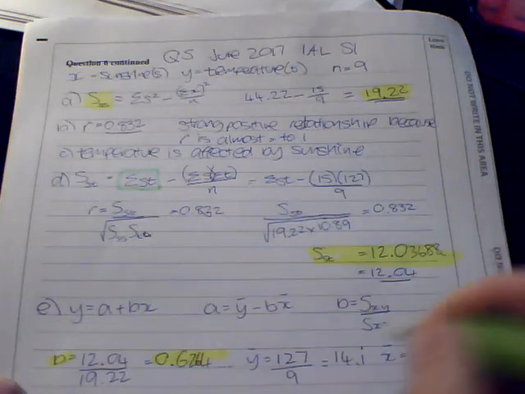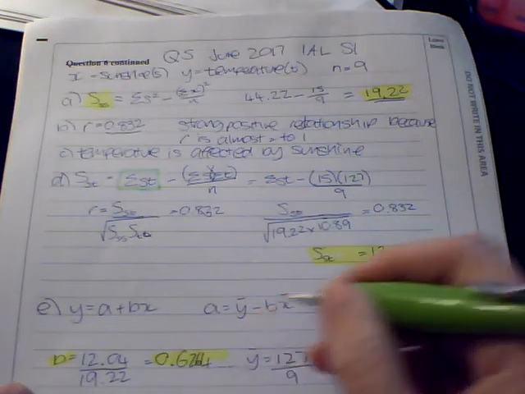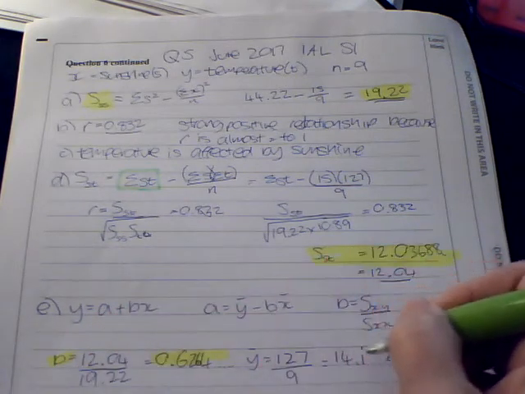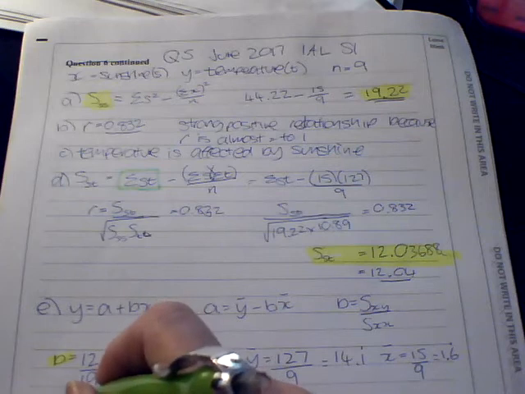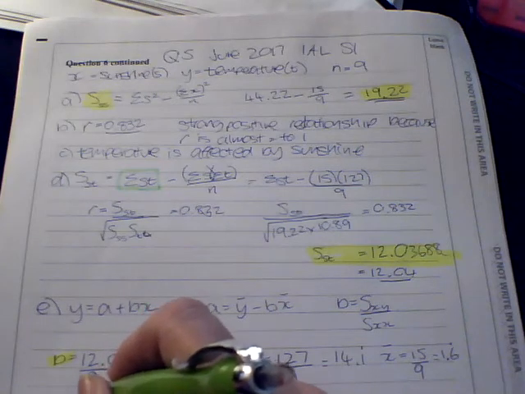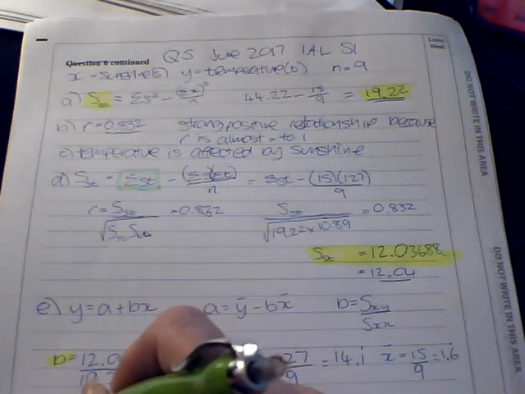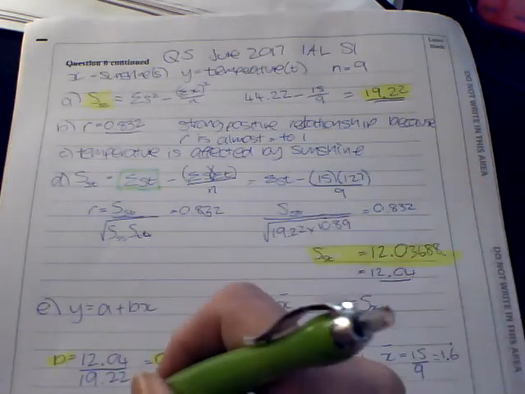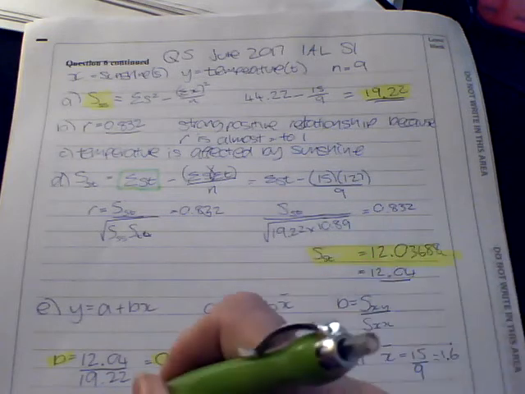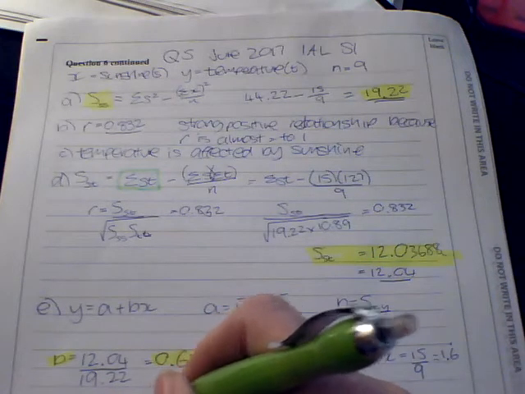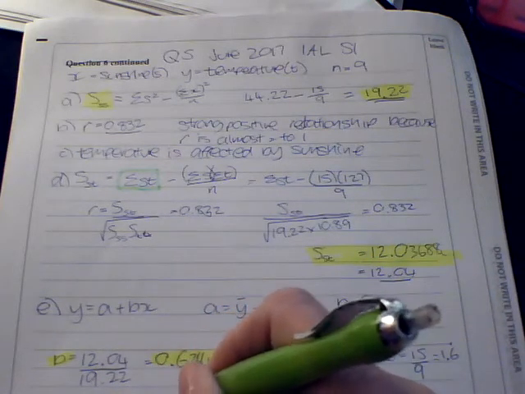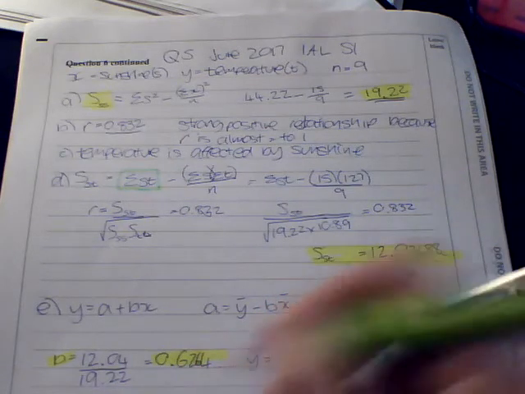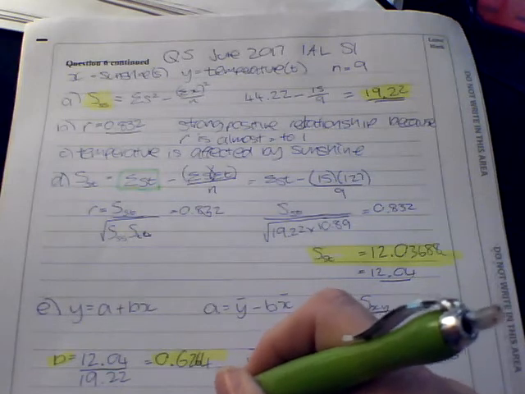Okay. Now I can plug it back into my A, so A equals y bar, I'm going to keep it as a fraction for now, 127 over 9, because it's a recurring number, minus B, which is another recurring, but we'll keep it as 0.6264, times 15 over 9.